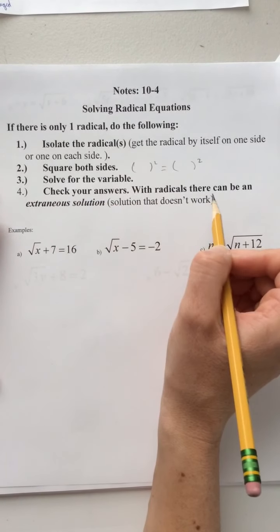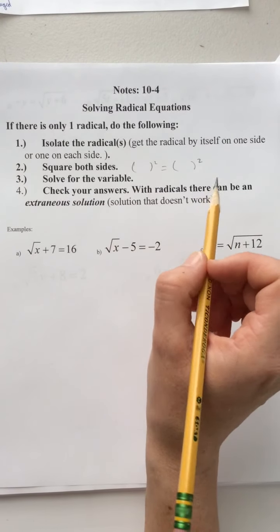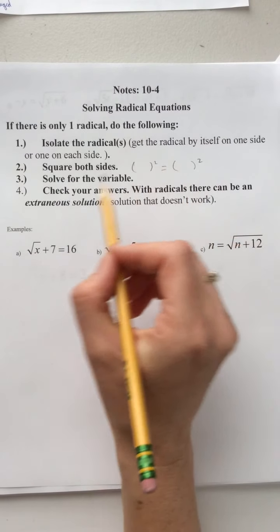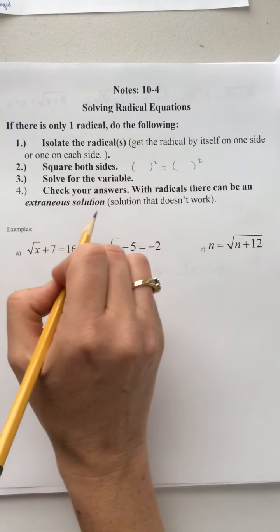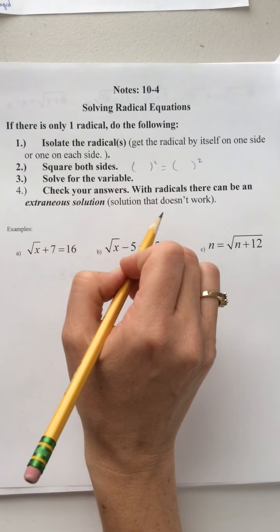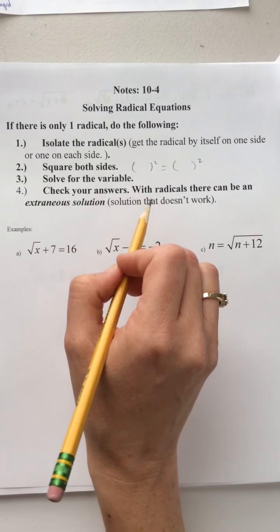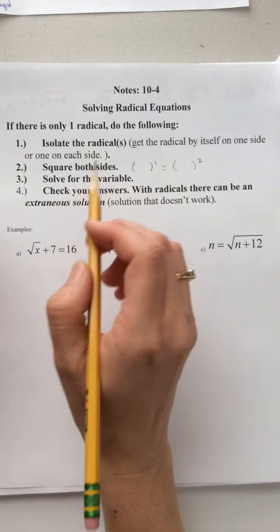And when we square both sides, sometimes an additional solution shows up that is not an actual solution, so you do have to make sure that you check for an extraneous solution. So sometimes a solution will show up that doesn't work, and we check that by plugging it back into the beginning. So let's start with this first example.